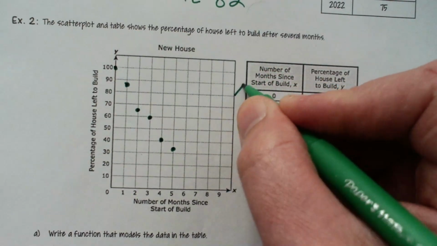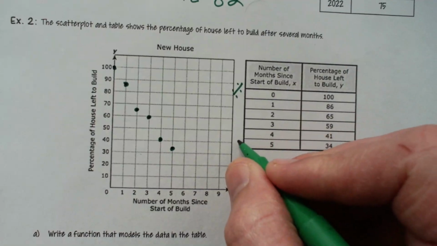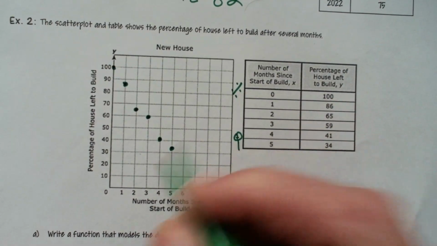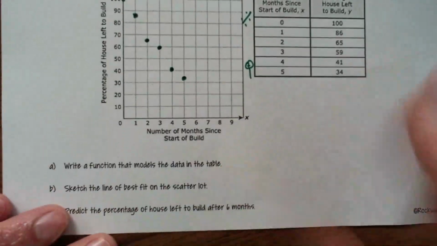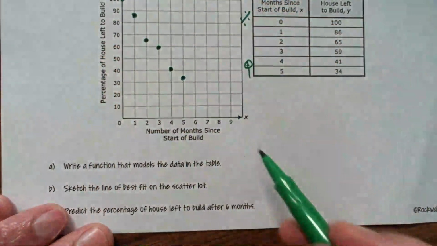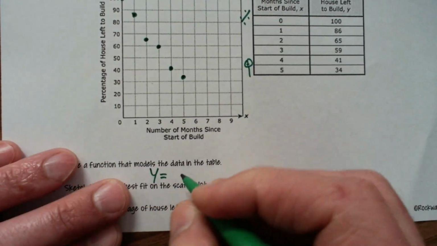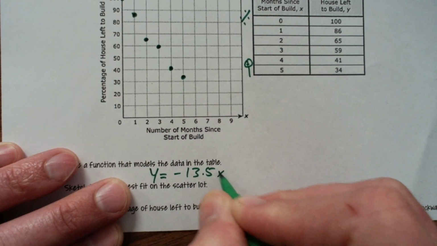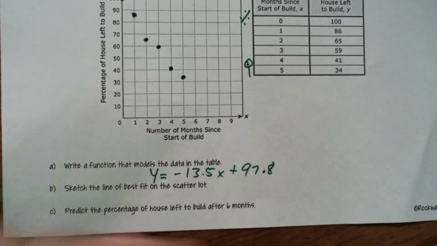So again, once you type it in, hit the regression button. The other thing I want to get you in the habit of is hitting the little magnifying glass that's down here, so that way you can see your points. Then when you get the line of best fit, it's going to say y equals negative 13.5x plus 97.8.